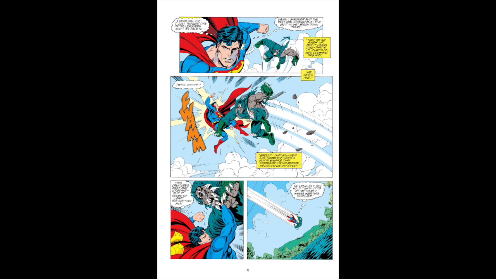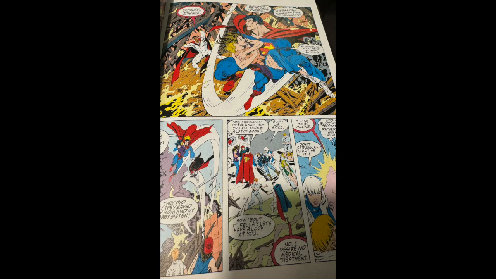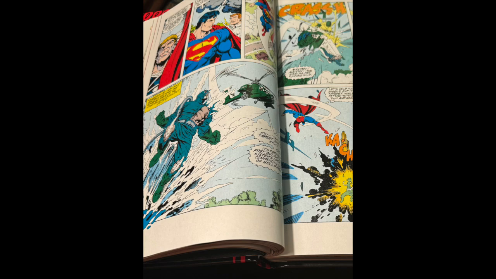And then all of a sudden, out of the water is Doomsday, and Doomsday goes all the way to a helicopter and blows it up, and then the pilots are flying. They're like, "Help us, Superman!" Superman saves them, while just before throwing, I guess, a missile at Doomsday.